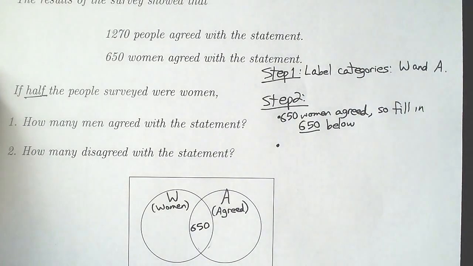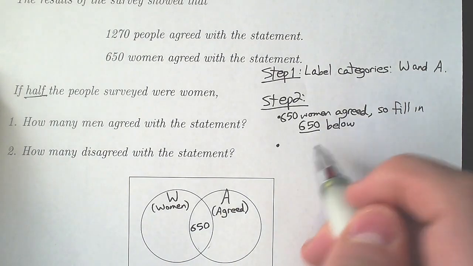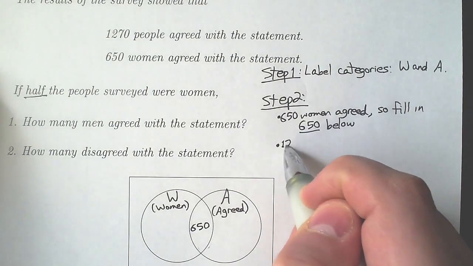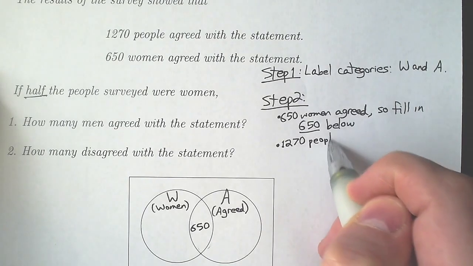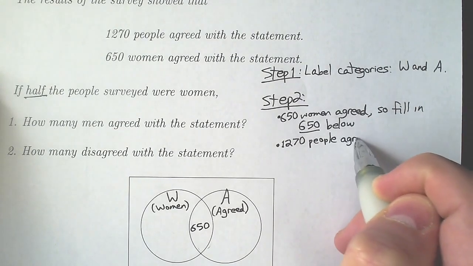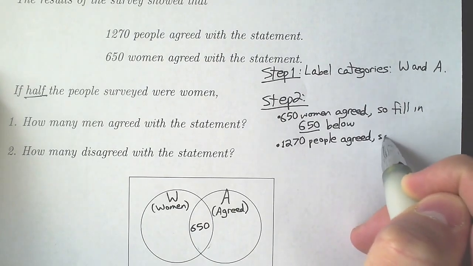There's more to step 2. We'll do this until we have the whole thing labeled. Now we work our way outward. So we either look at this area or this area. And I'm going to say, let's use the 1270. 1270 people agreed.